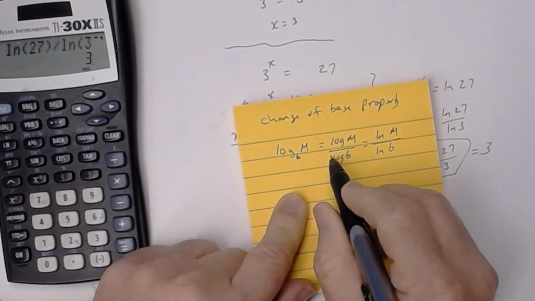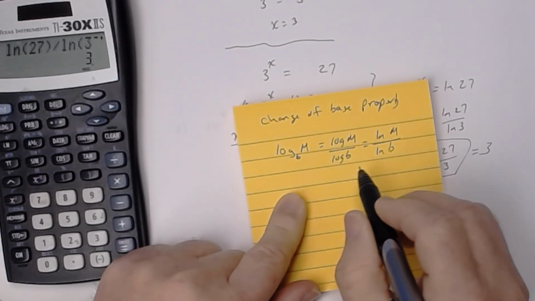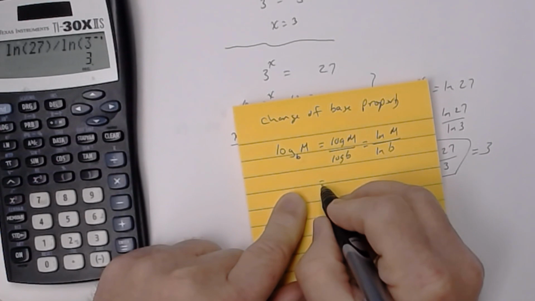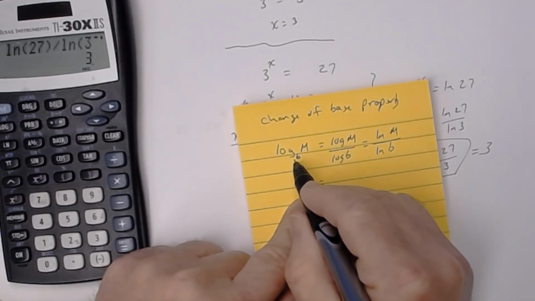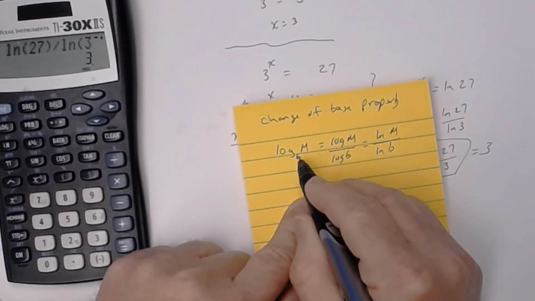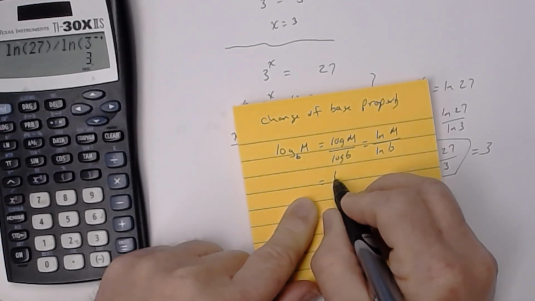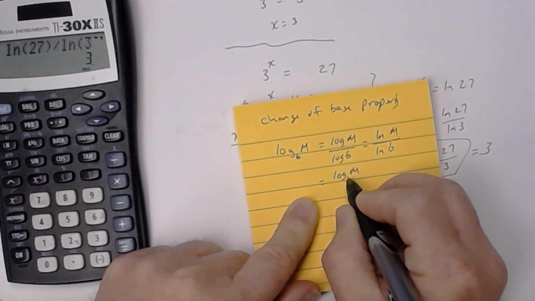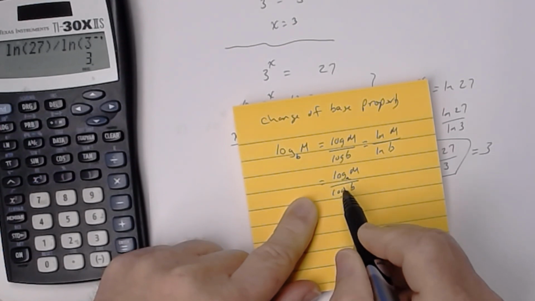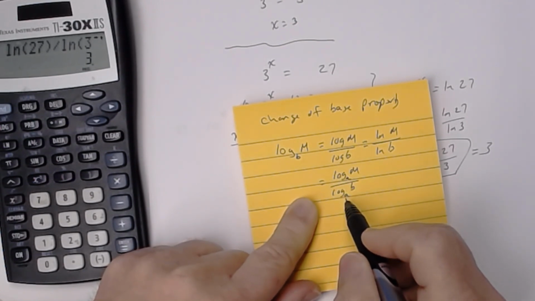If I want to, there's an infinite number of ways to do this. You can change it to any positive number, base a, as long as, remember, the base can never be 1. So I can change it to log of m base a divided by the log of b base a, as long as a is a positive number, and a, remember, your base can never be 1.